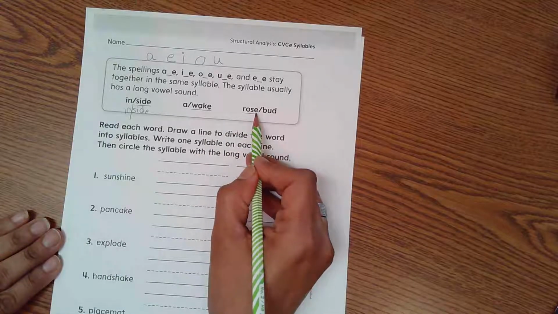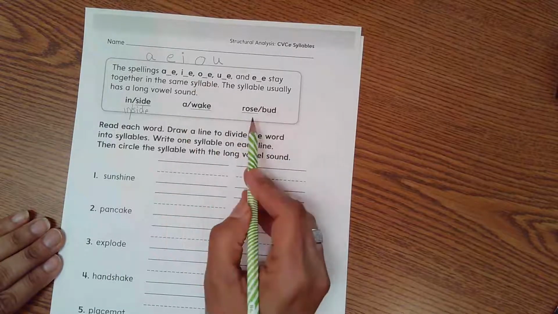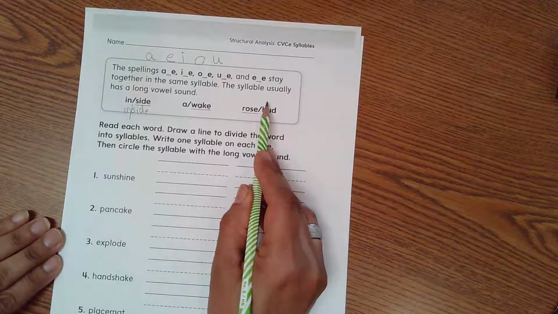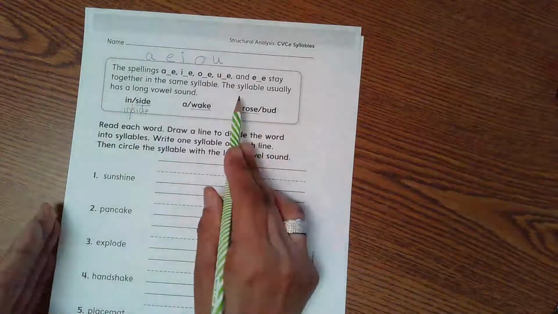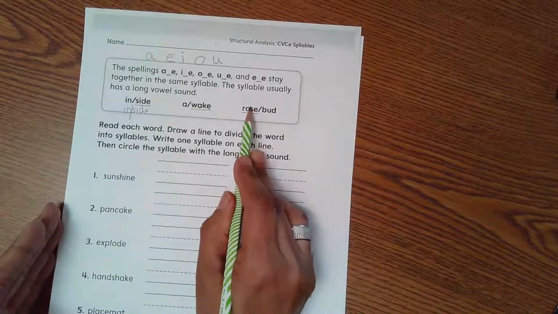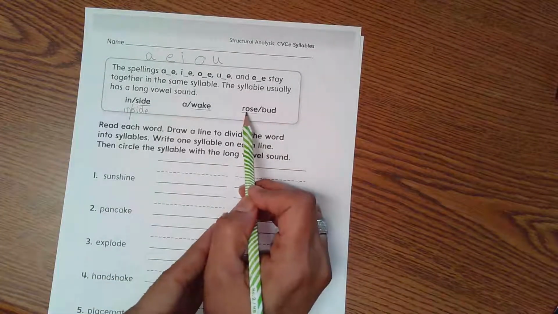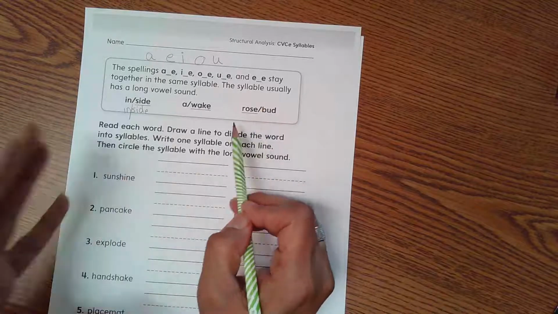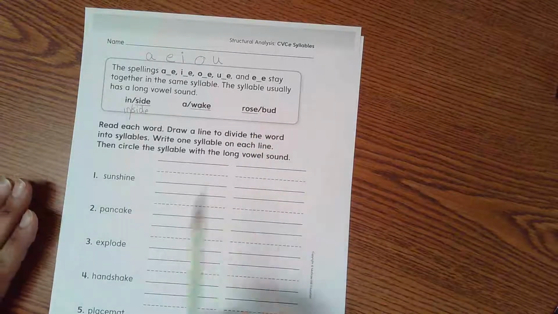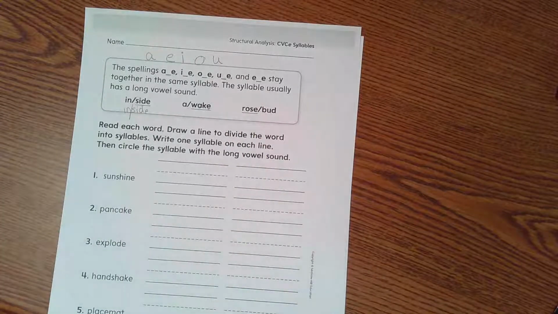O consonant E, O consonant E. They have to be together, so I cannot break it here. Those O consonant E need to be in one syllable, so I break it after that long vowel.